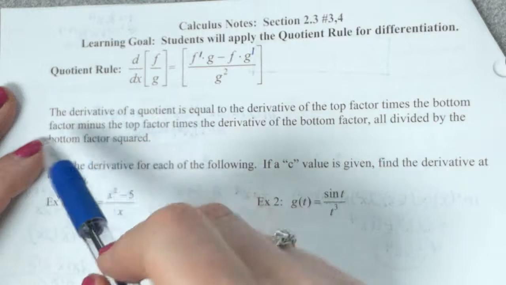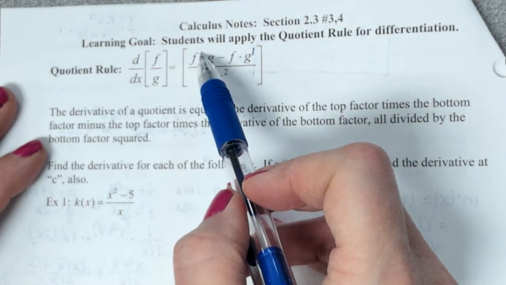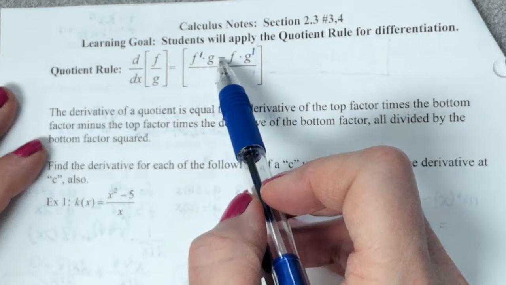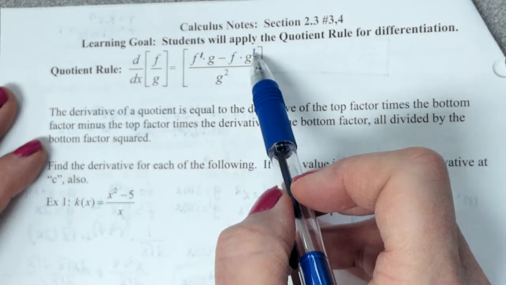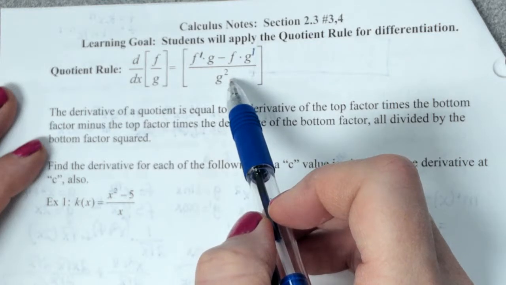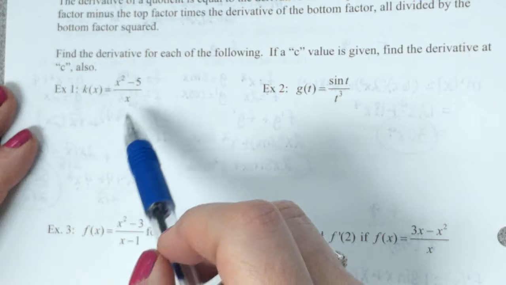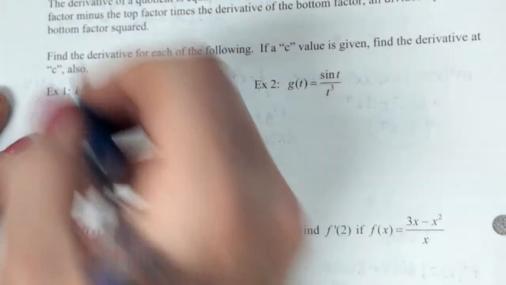Some people prefer to write it out in words, and we would say it's the derivative of the top times the bottom minus the top times the derivative of the bottom, all over that denominator squared. Okay? So we're going to do a couple of these for practice. You may want to write it out.